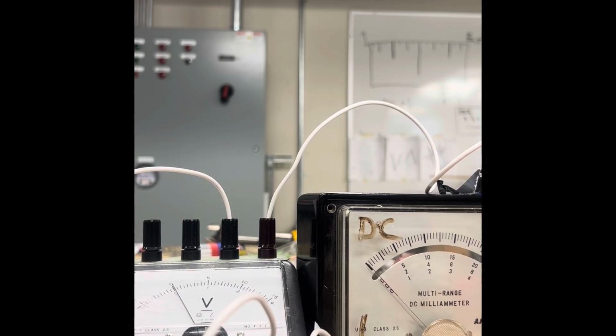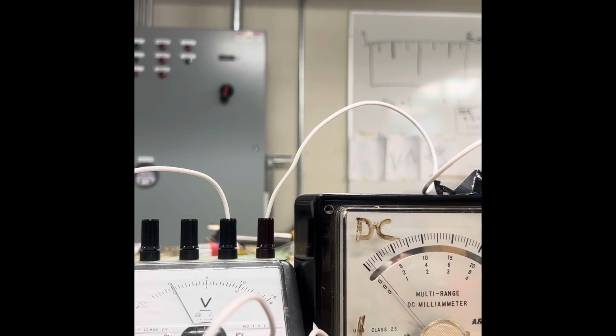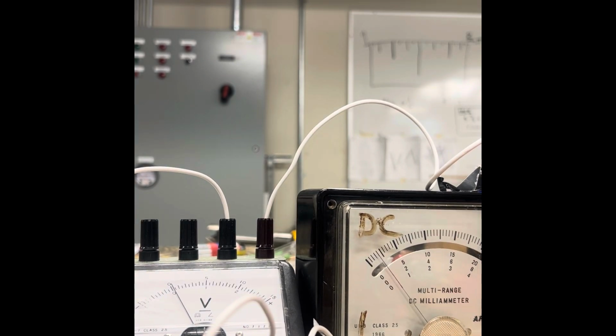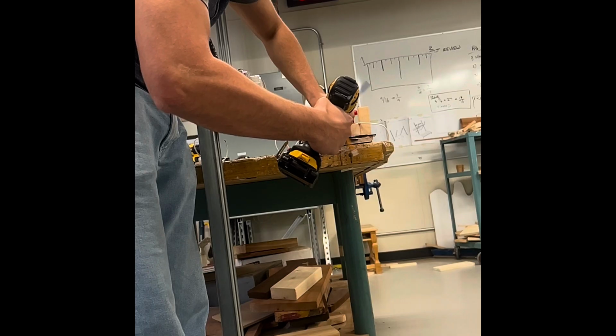This is me before clamping it down. Definitely clamp it down. Okay, that's looking better. Yeah. Oh, broken now.